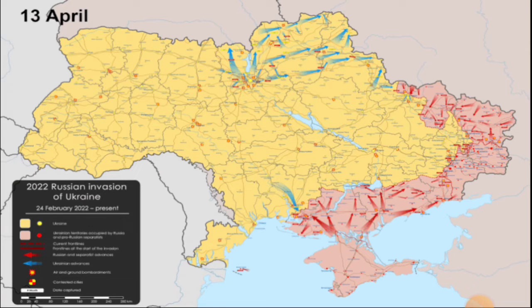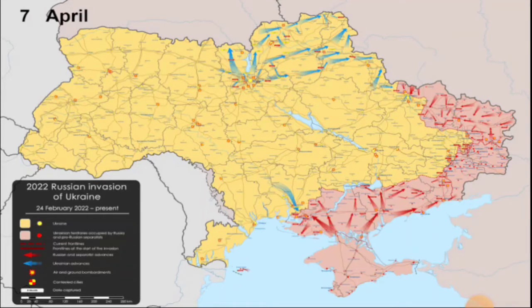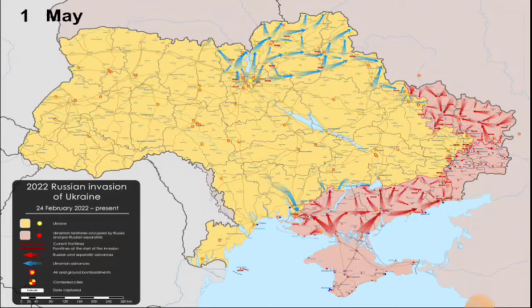So this is the 2022 Russian invasion of Ukraine. As you can see here, it goes with the dates of how the Russian forces attacked Ukraine: 25 May, 27 May, 29 May, 2 June. Most of the invasion is in eastern Ukraine, and major cities in Ukraine were bombed also. So this is how it happened.